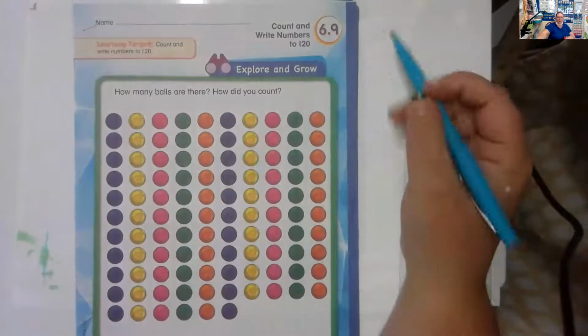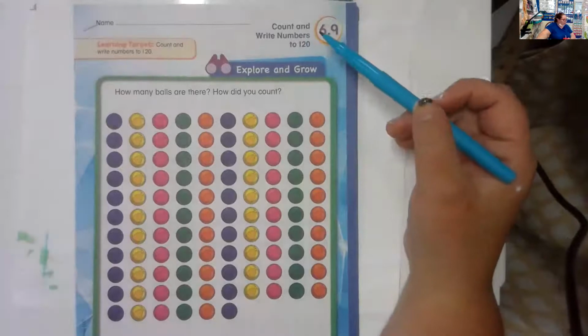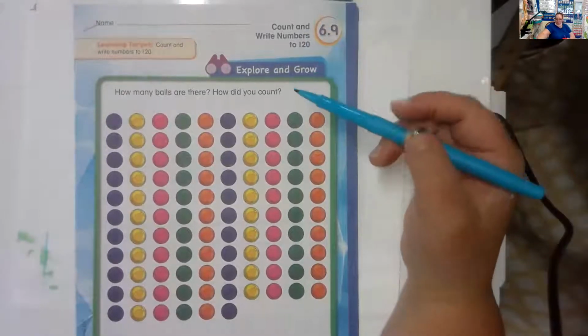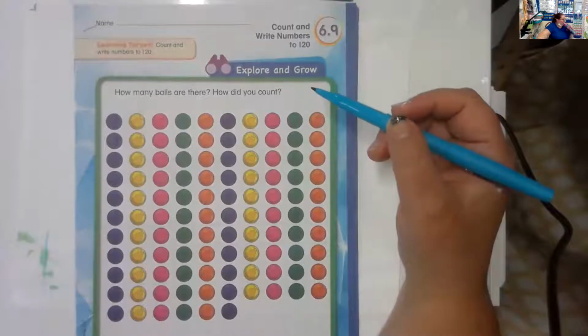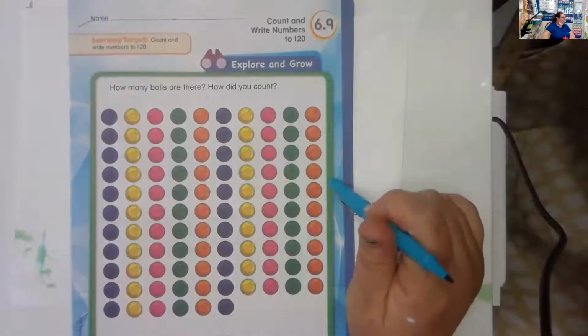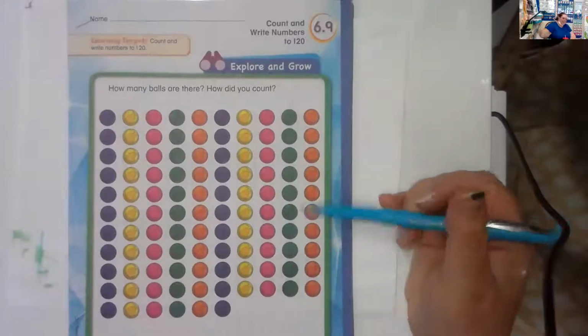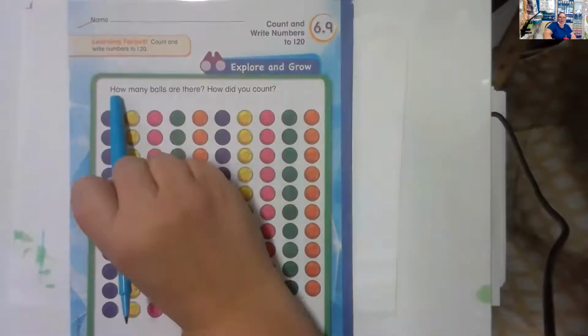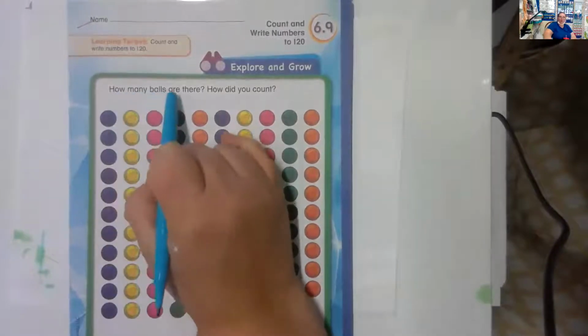Okay, here we go. Count and write numbers to 120. Oh, I've got some talking over me. So we have some pictures. When I'm talking. We have some, they look like beach balls because they've got little wedge sections, right? So what do our directions say? Let's read it together. How many balls are there?